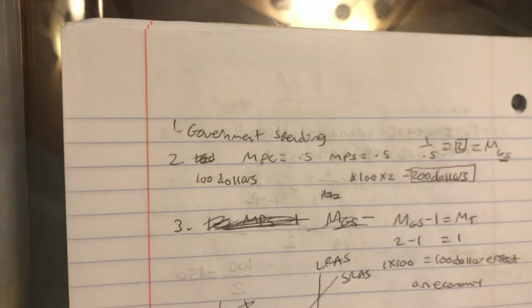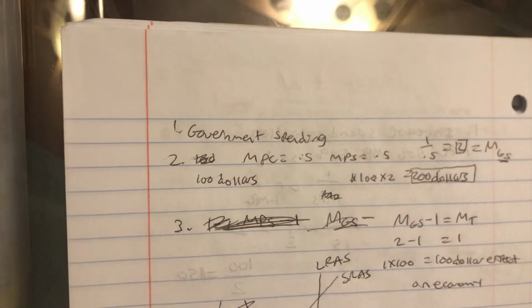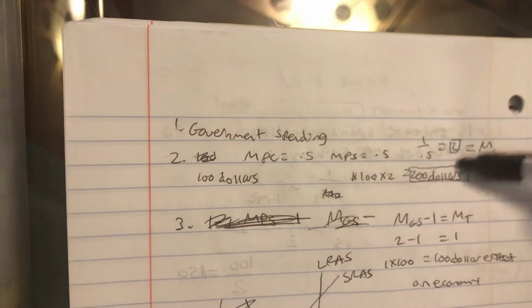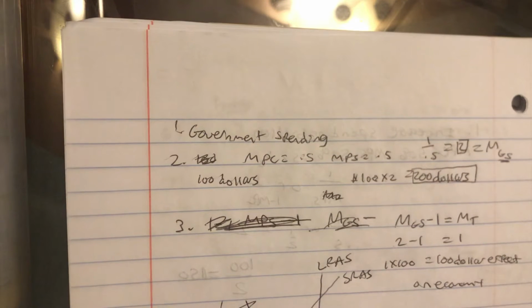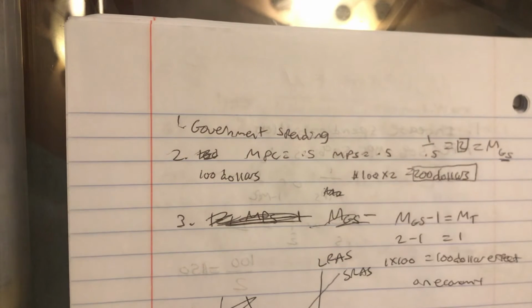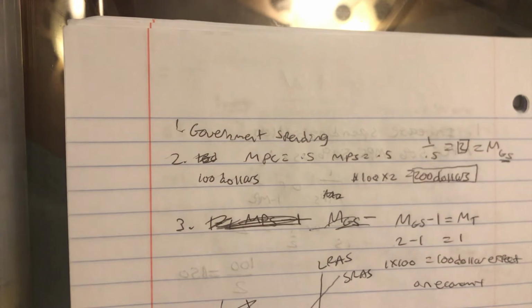So if we know that the MPC is 50% or 0.5, we know that 1 minus the MPC is going to be the MPS, which is what we need to find the multiplier for government spending. And that will be 0.5 as well, because we need to get both of those numbers equal to 1. And then the multiplier is 1 over the MPS, right here. So 1 over 1/2, or 1 over 0.5, is 2. So we know that the multiplier is going to be 2. And since we increase spending by $100, we need to multiply that by 2, and that will have a $200 effect on the economy.